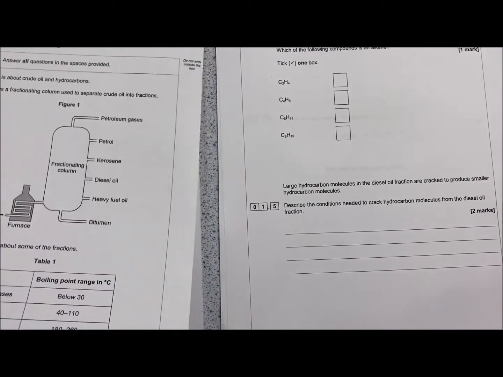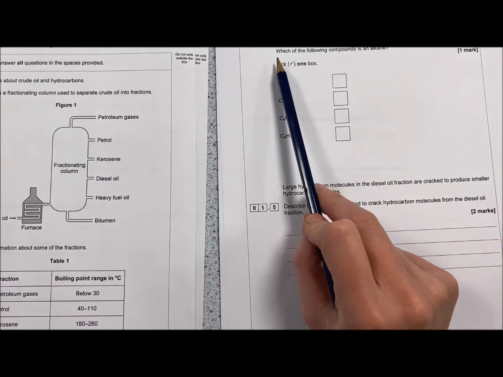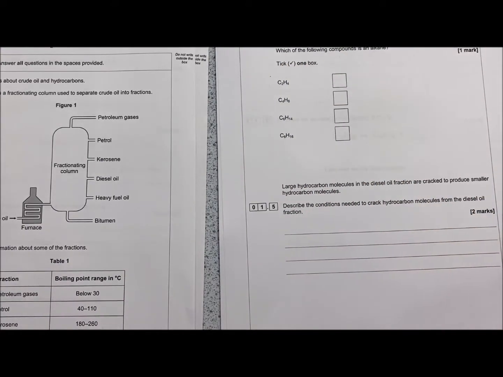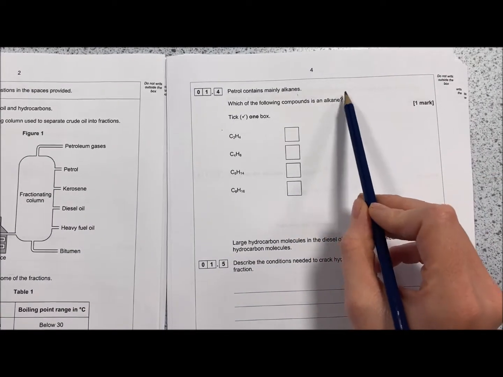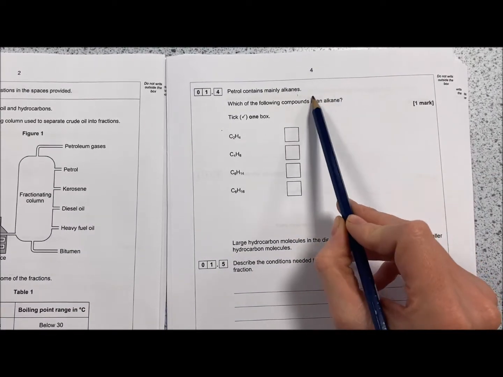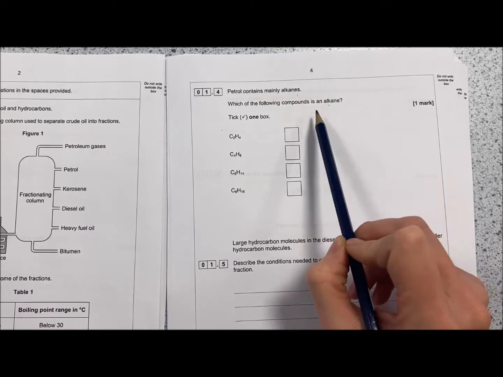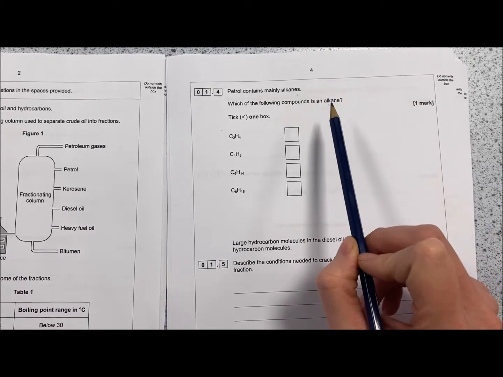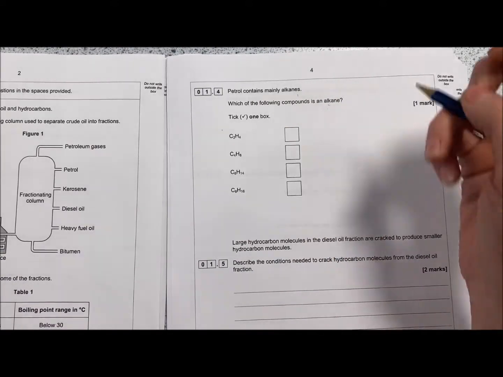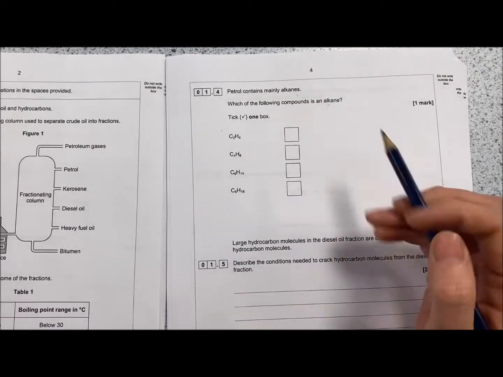Next question. Petrol contains mainly alkanes. Which of the following compounds is an alkane? Now, if like me, you've looked at that and gone, oh, I know there's a difference between alkanes and alkenes, but I can't remember what, then have a jot down of the general formula, which you should all know. Now, even if you can't remember which one's which, it can still be useful in this question.